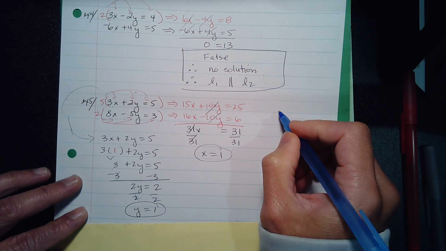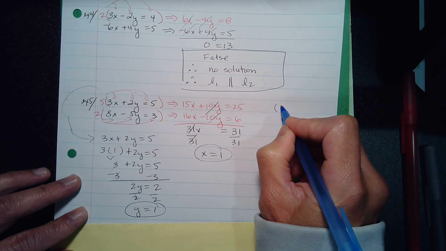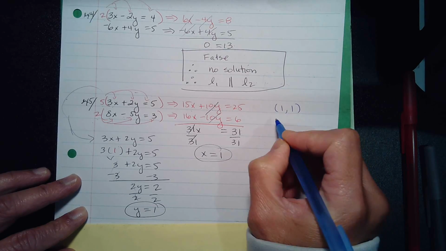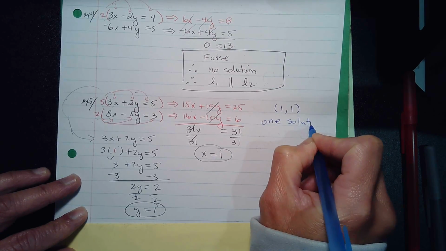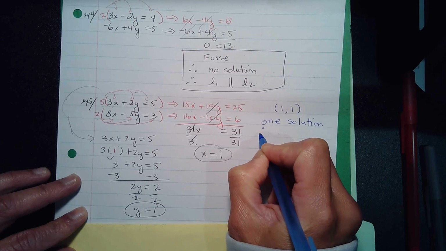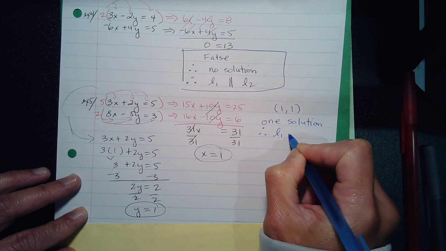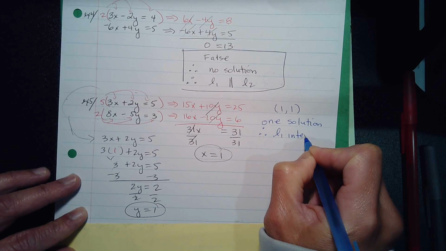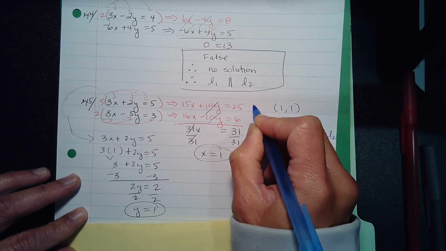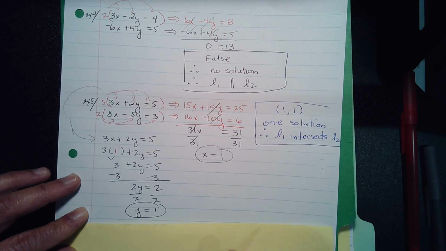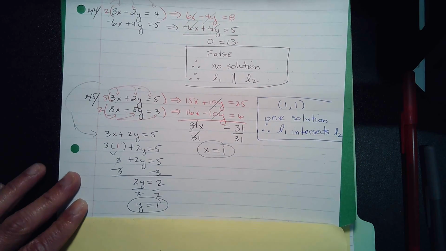So we'll just write our conclusion here. We have one solution. Since we have one solution, the behavior of the lines will be L1 intersects L2. Alright, so that's example 5.